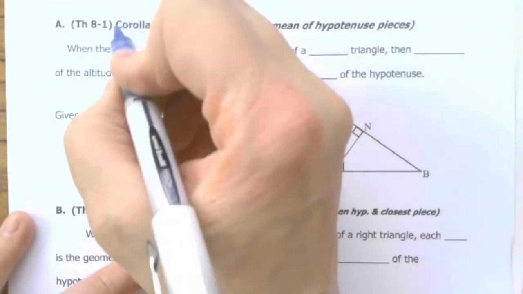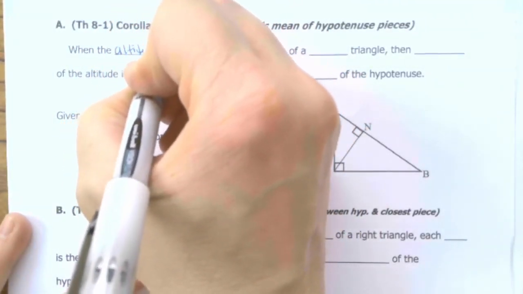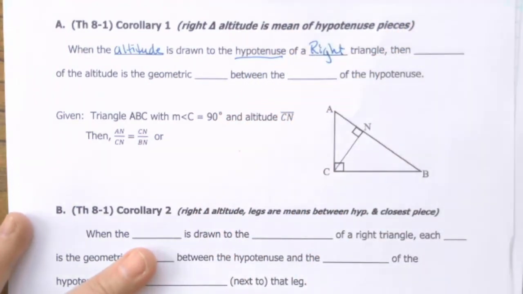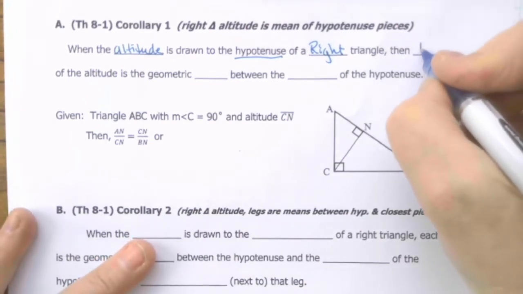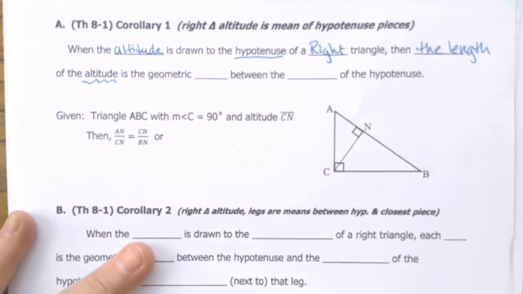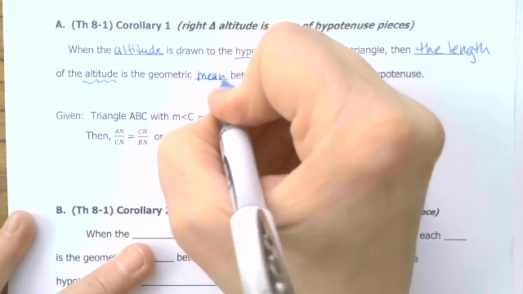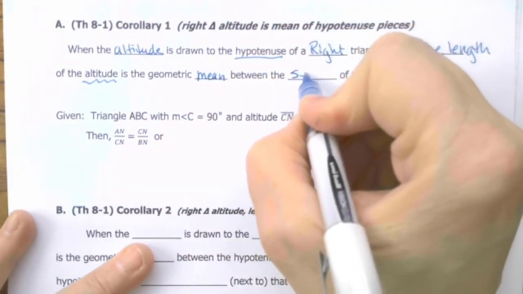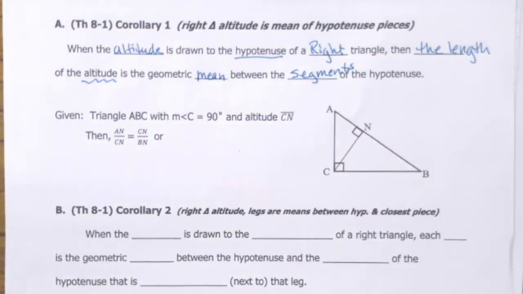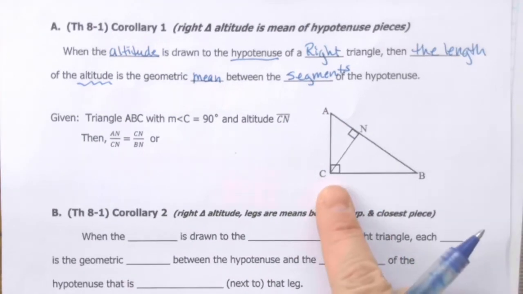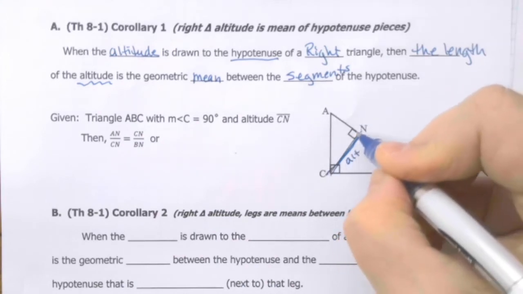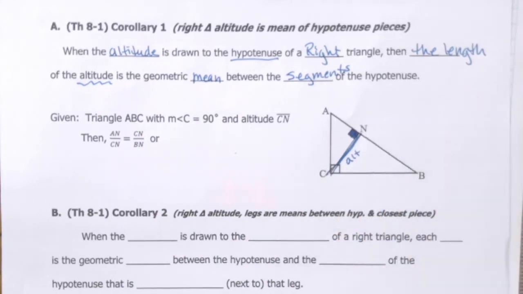This says when the altitude is drawn to the hypotenuse of a right triangle. Now that's exactly how the original one started, and here's where it's different. Then the length of the altitude in specific is the geometric mean between the segments of the hypotenuse. What does that mean? Okay, this is triangle ABC with angle C being 90 degrees, which means your altitude is CN. There's the 90, altitude going to the hypotenuse.